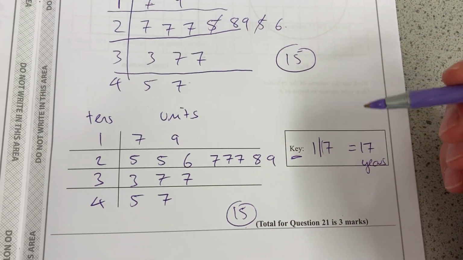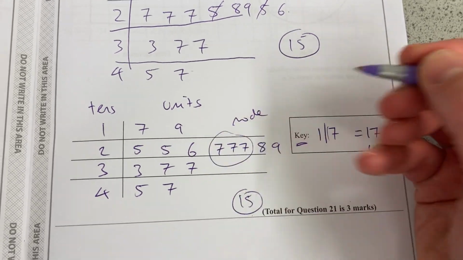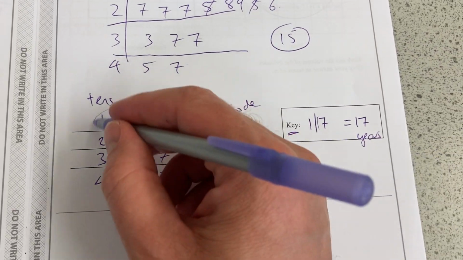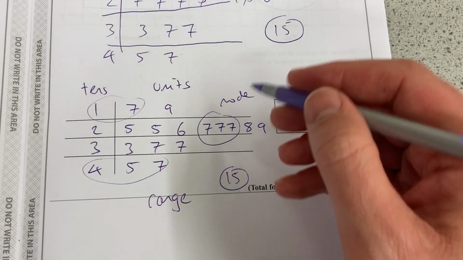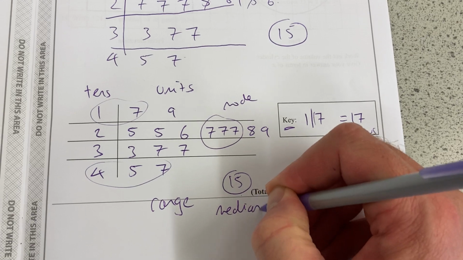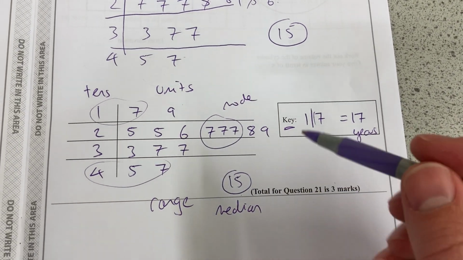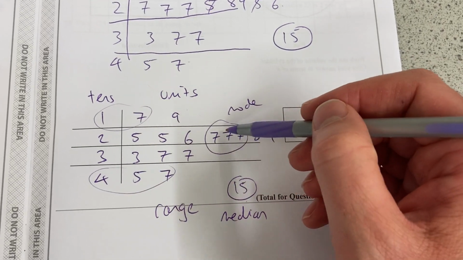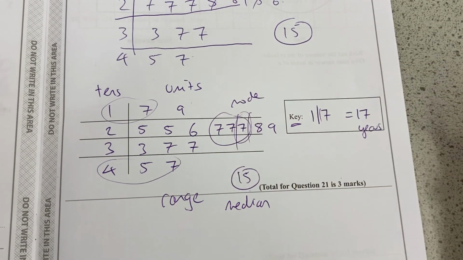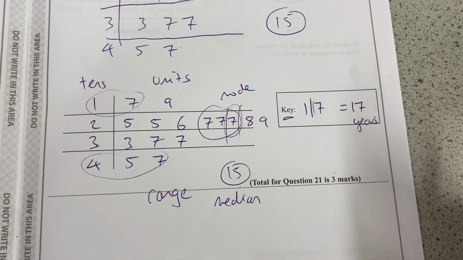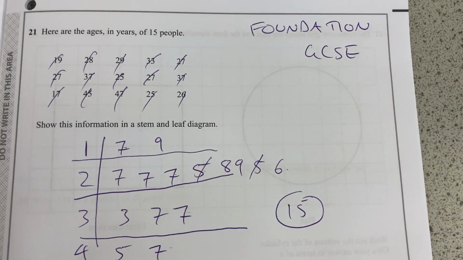Okay, they haven't asked for it here, but a nice thing about a stem and leaf is that it shows us the mode quite quickly, and you can also see the range. So it's quite useful to see mode and range and even the median if you count through to the 1, 2, 3, 4, 5, 6, 7, 8th term. 2, 4, 6, 7, that would be the median as well. They didn't ask for that, but just to show you some extra uses for a stem and leaf.